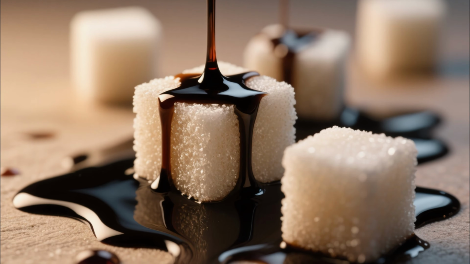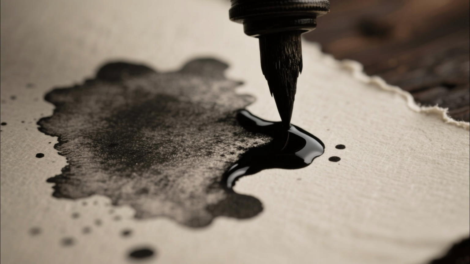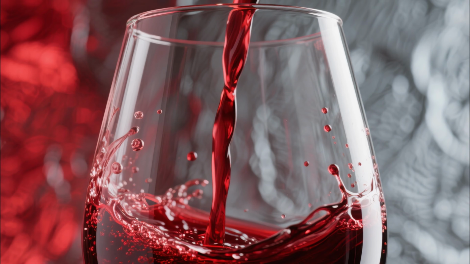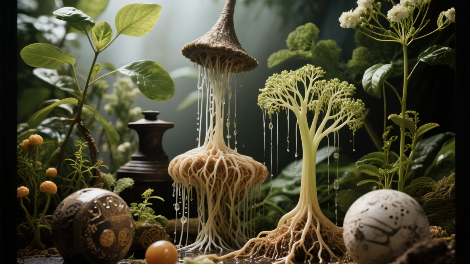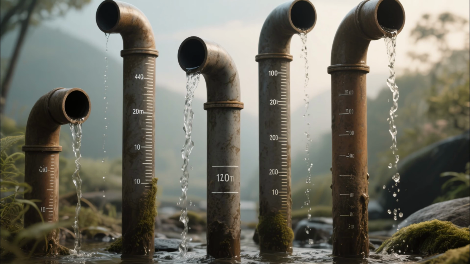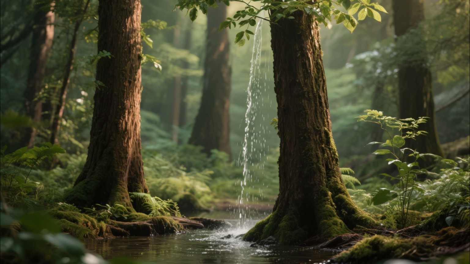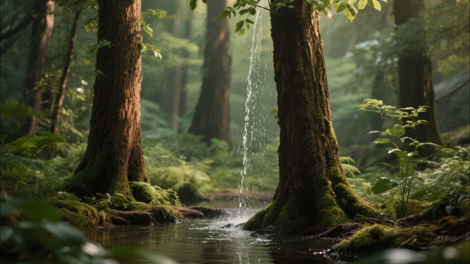And it's not just in plants. Ever seen ink slowly travel up blotting paper? Or wine creeping up the sides of a glass? That's capillary action doing its quiet work behind the scenes. The narrower the tube, the stronger the effect. That's why water can rise higher in very thin stems or fibers.